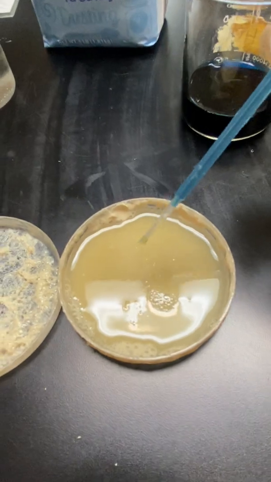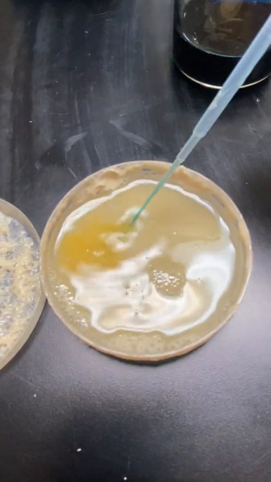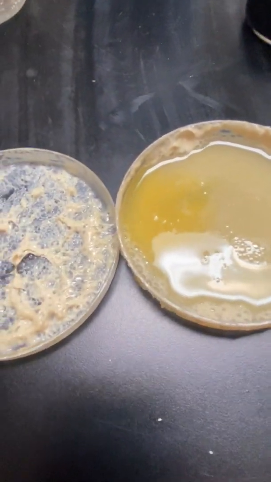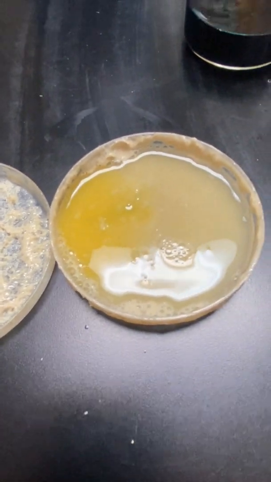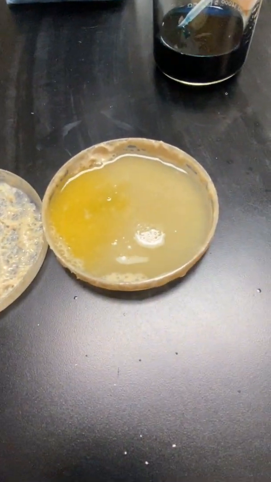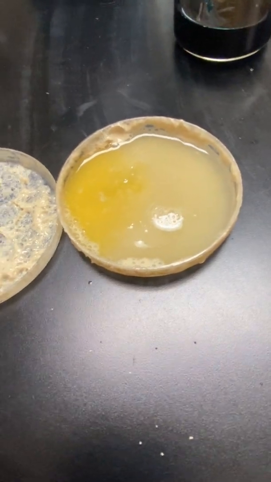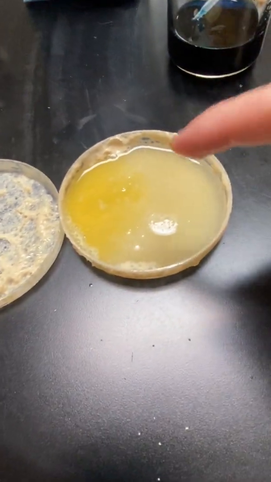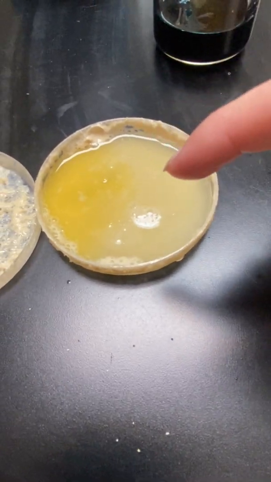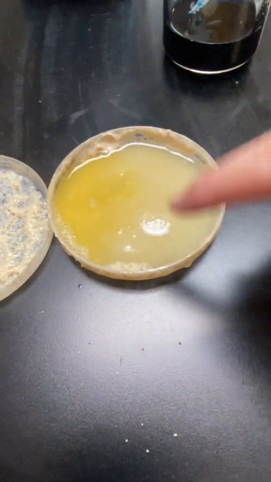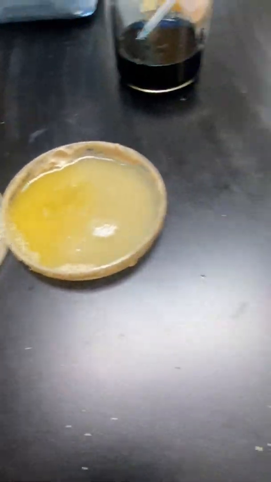So I'm going to add it in here and see what happens. That turned yellow, right? So record that observation. That turned yellow. So what does that mean? Well, it means that that liquid is acidic, so less than 6 on the pH scale, and that means that CO2 was produced in that liquid to make it acidic. Okay, so for the next part, that was number 6.